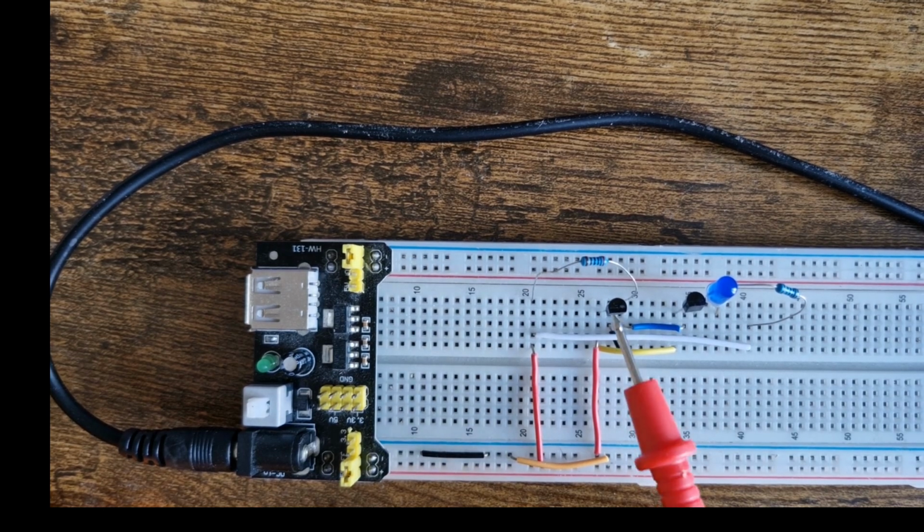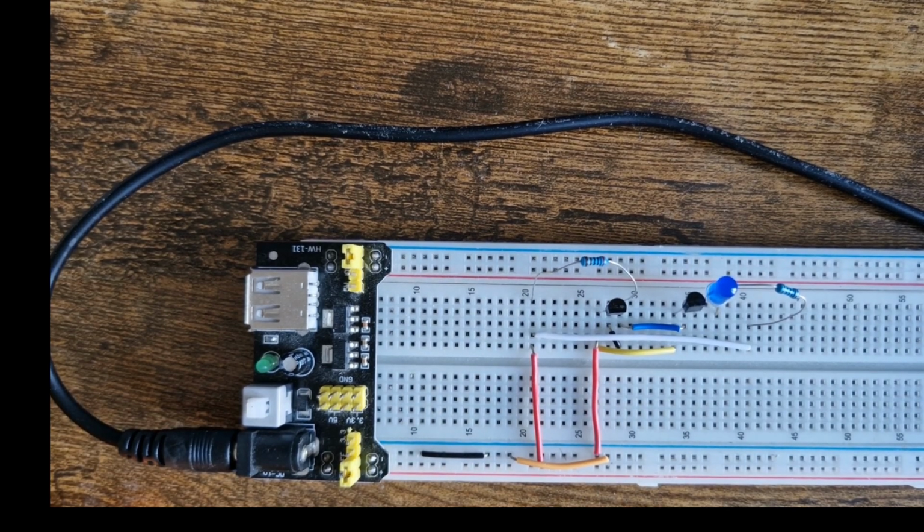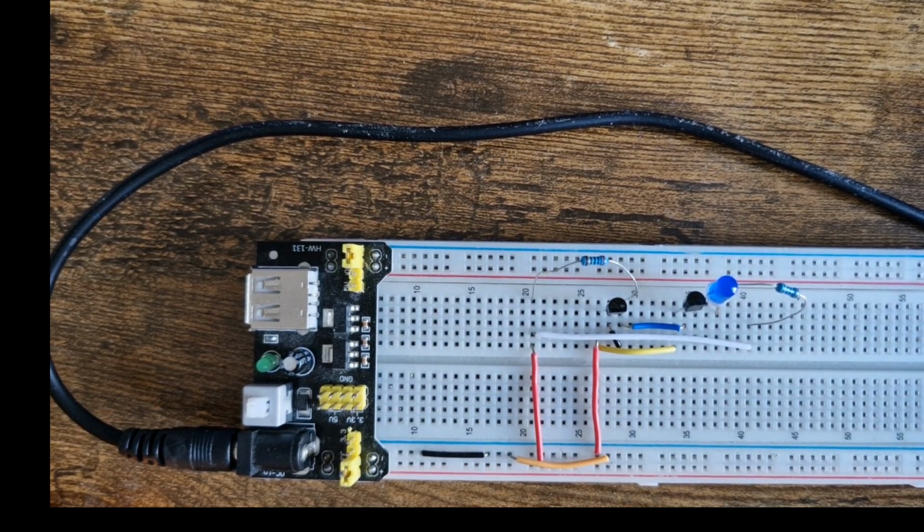So you see that the value of this resistor is around 4K, or let me measure it, and then we can see that.